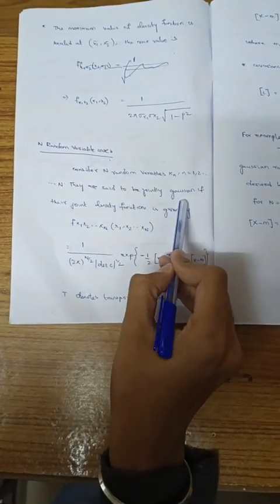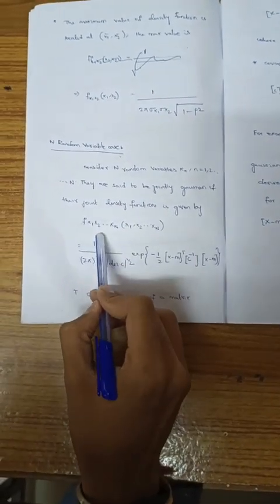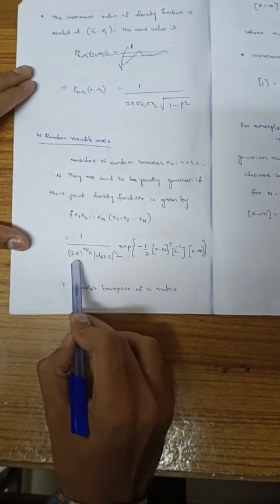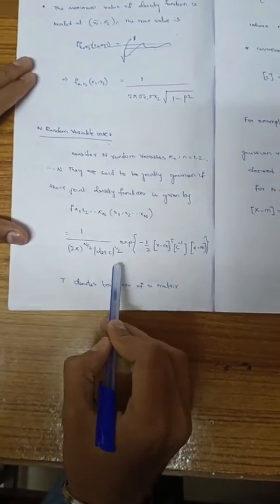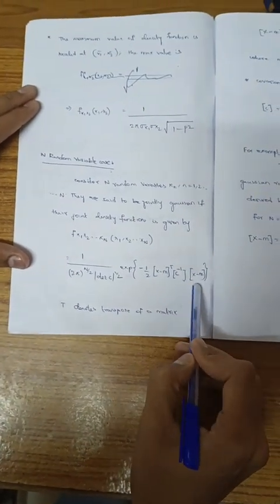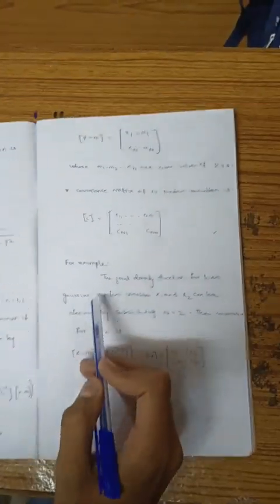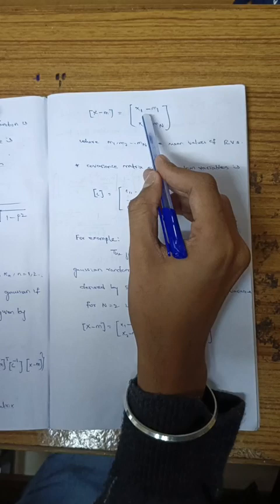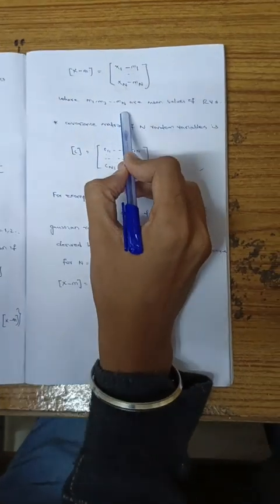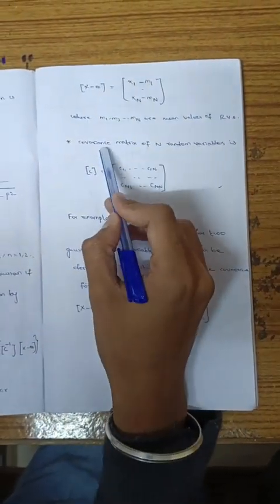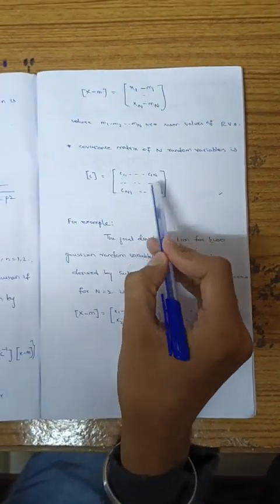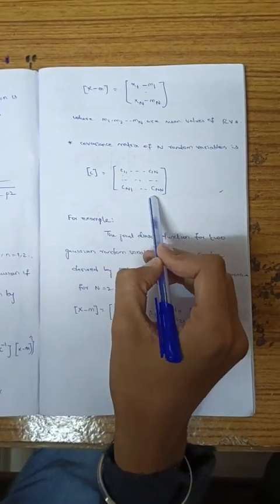They are said to be jointly Gaussian if their joint density function is given by f x1 x2 up to xn of x1 comma x2 comma up to xn equals 1 by 2 pi whole power n by 2 determinant of c whole power 1 by 2, exponential of minus 1 by 2 x minus m whole transpose c inverse x minus m, where t denotes the transpose of a matrix, where x minus m equals x1 minus m1, x2 minus m2, up to xn minus mn, where m1, m2, m3, up to mn are the mean values of the random variables. The covariance of n random variables is given by c equals c11 c12 up to c1n, and similarly cn1 cn2 up to cnn.